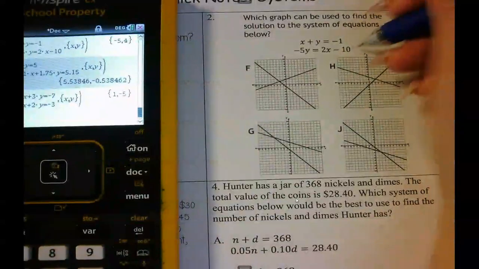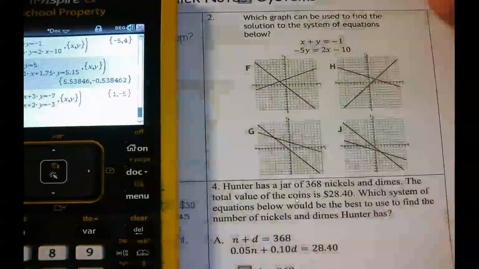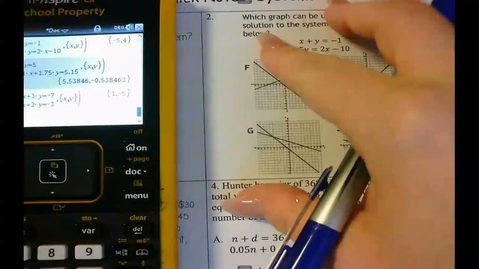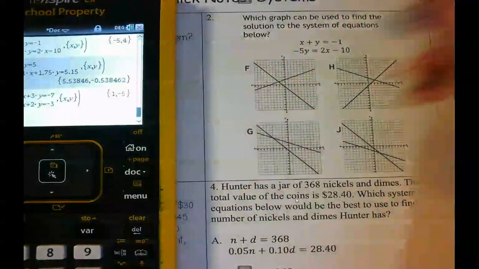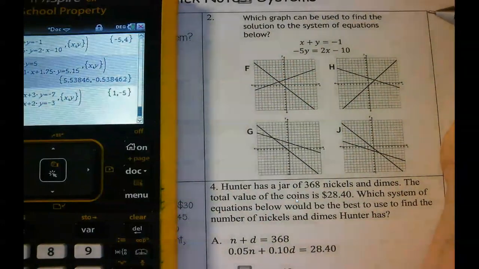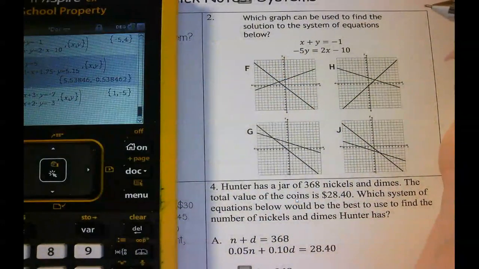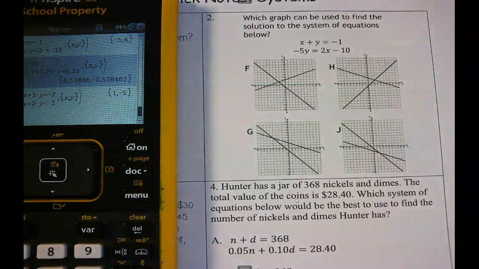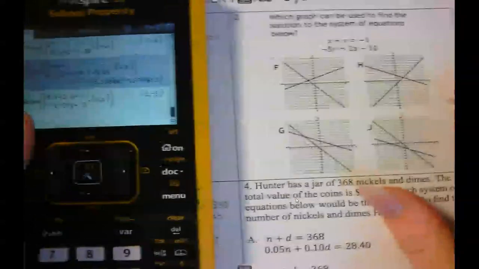All right, this one gives me two equations and it wants me to find the graph. The easiest way to tackle these kinds of questions is, because these are not in y equals, I can't go to graph them. If you try to graph x plus y equals negative 1, it's not going to work for you unless you change it into y equals negative x minus 1.